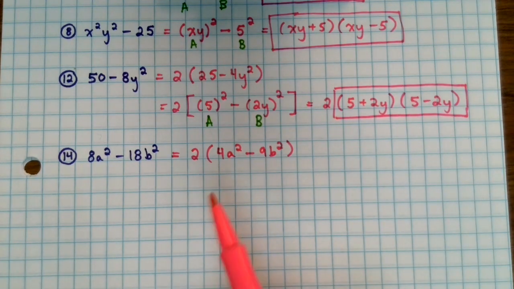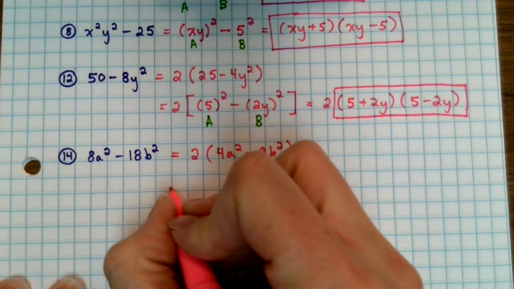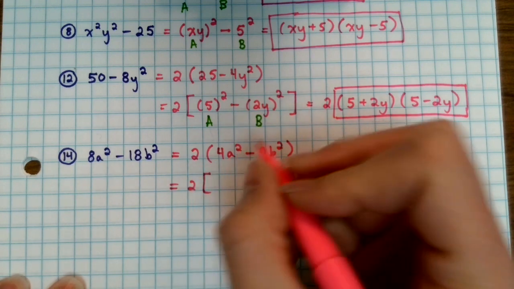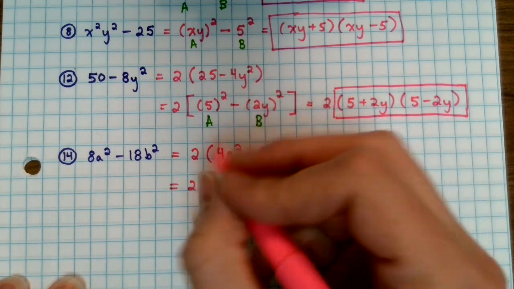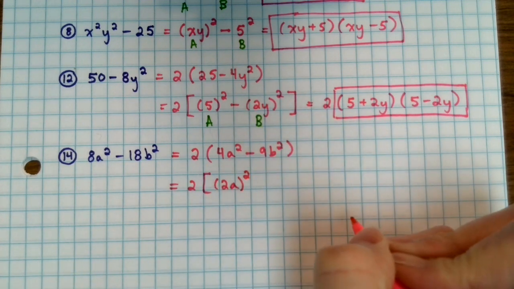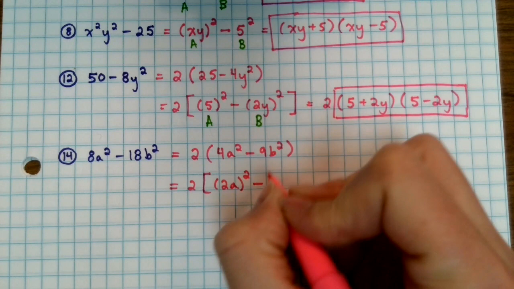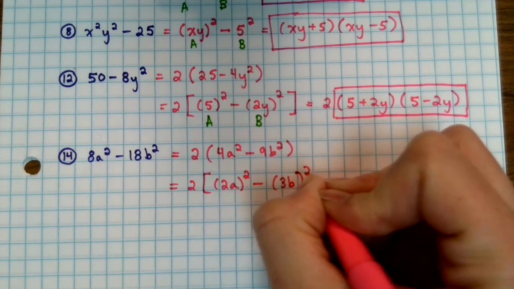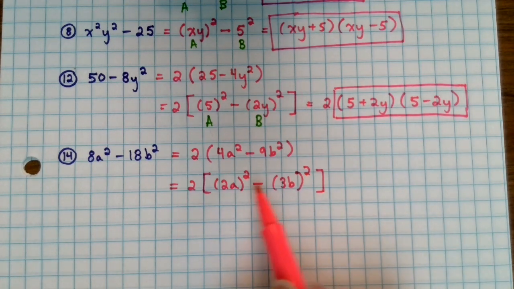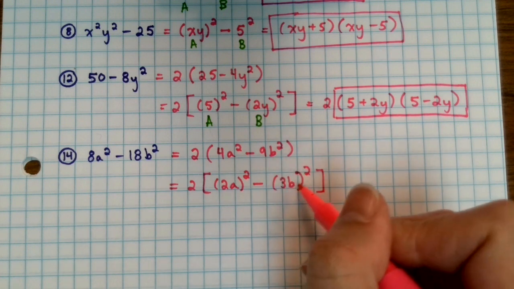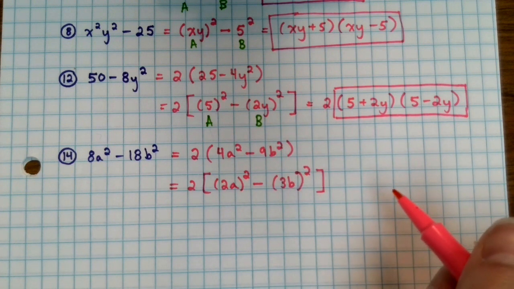So once again, we can rewrite this so that we can more easily see what our a and b values are. 4a squared, very similar to what we did up here. This is going to be 2a, that whole quantity raised to the second power, minus 9b squared. That breaks down into 3b squared. Because again, 2 squared gives me the 4, a squared would be that a squared there, 3 squared would be the 9, and then b to the second power would give me the b squared that's attached to the 9.